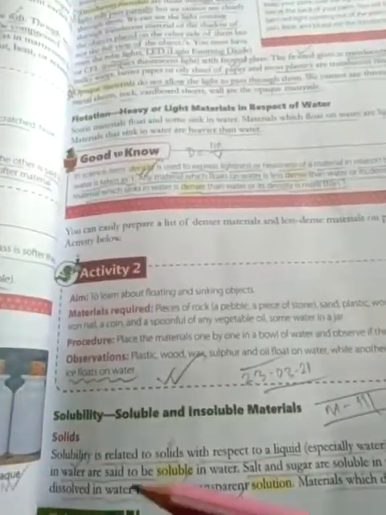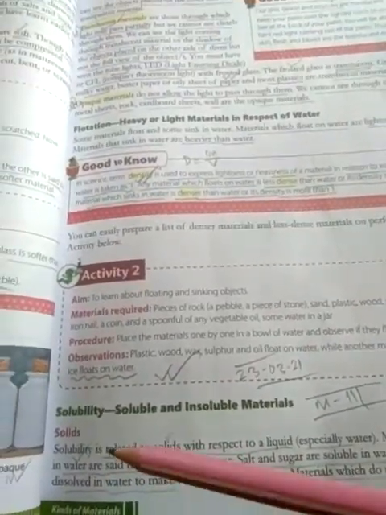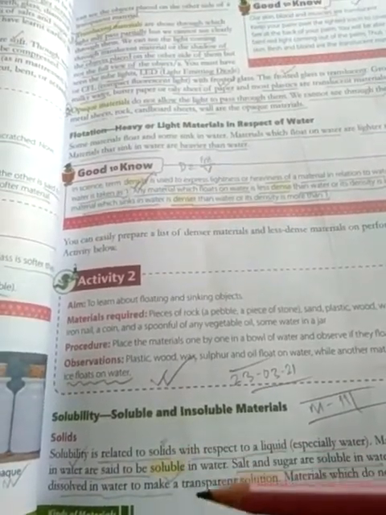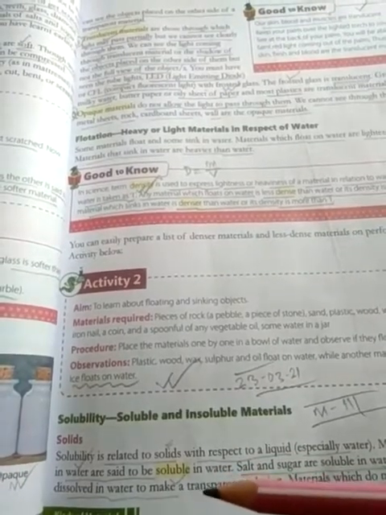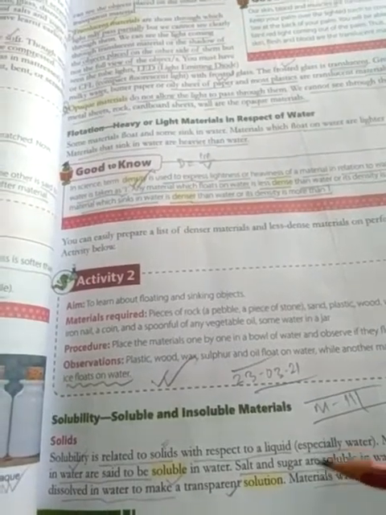Now, solubility. What is the meaning of solubility? Or dissolve. In another word, we can say solubility is the dissolvability of any solid material in the solution, in the liquid. That means solubility or dissolvability is related to the liquid.